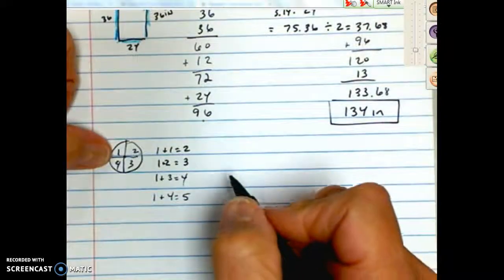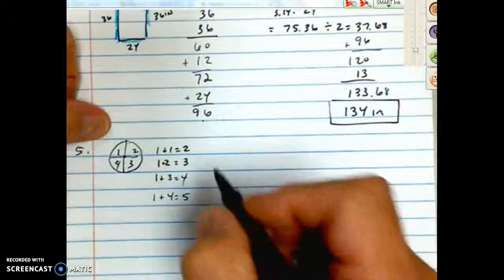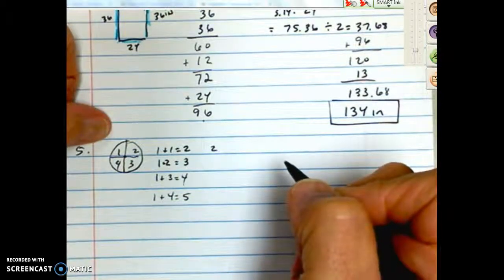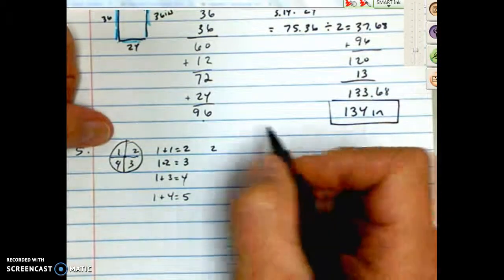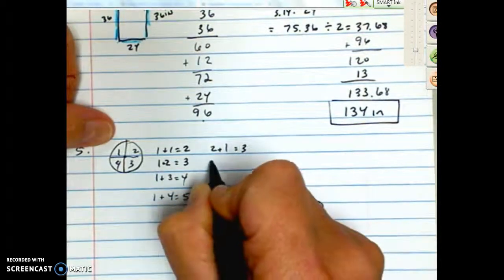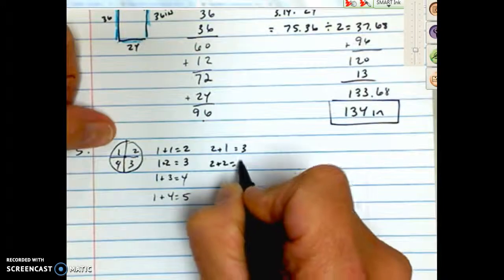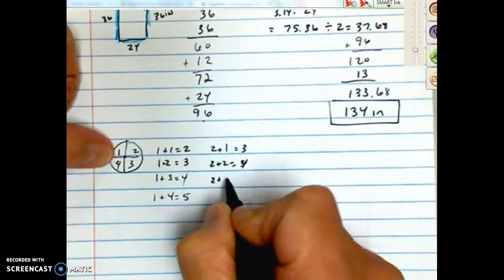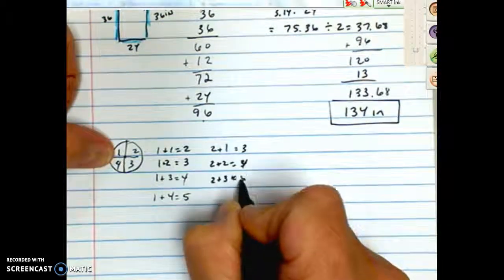Let's say in this first spin we got a 2. So what are our possible combinations getting a 2 on the first spin? Well, we could say a 2 and a 1, which would give us 3. We could get a 2 and a 2, which would give us 4. A 2 and a 3, which would be 5.